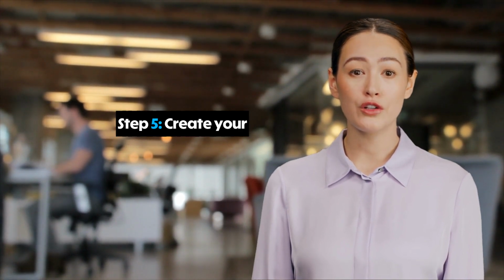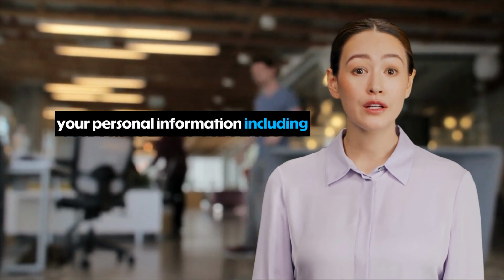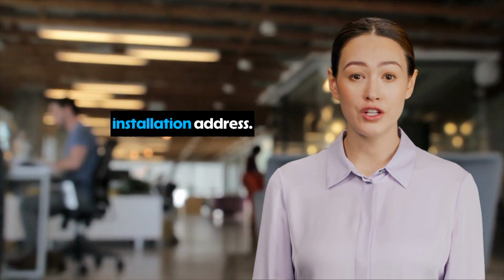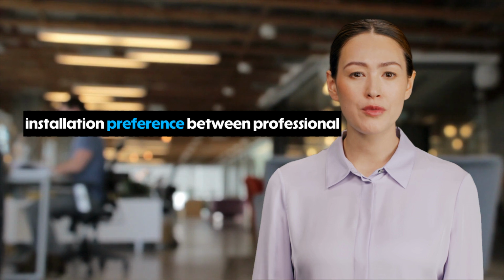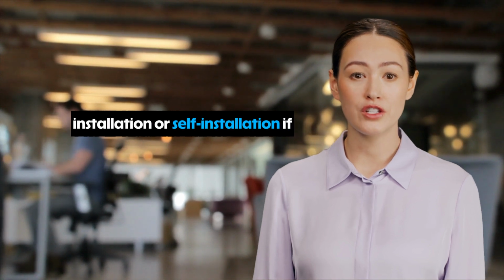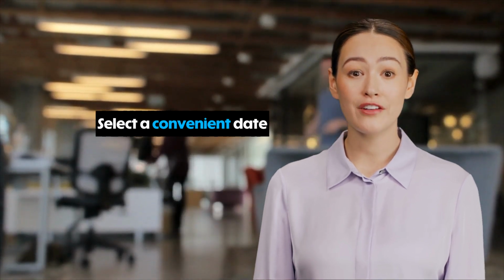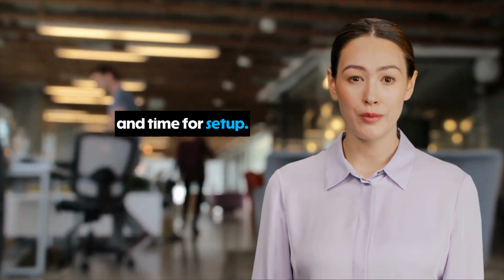Step 5. Create your Xfinity account by providing your personal information, including full name, email address, phone number, and service installation address. Step 6. Choose your installation preference between professional installation or self-installation if eligible. Select a convenient date and time for setup.